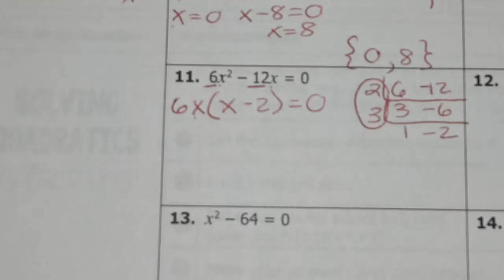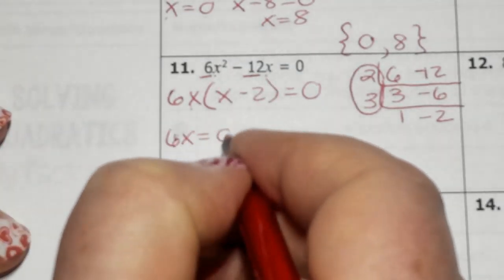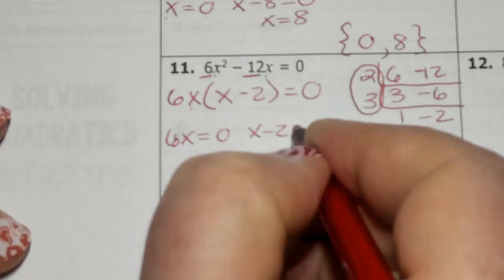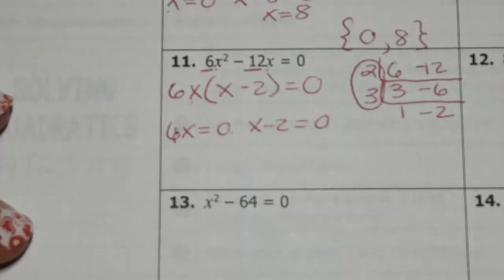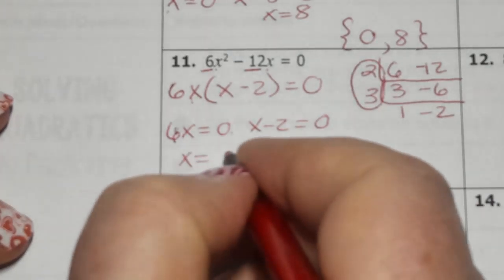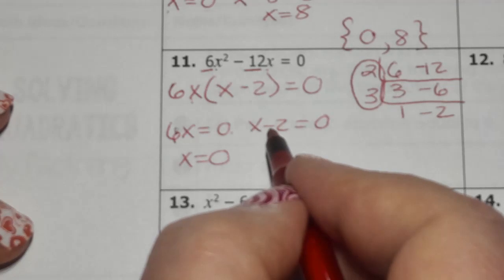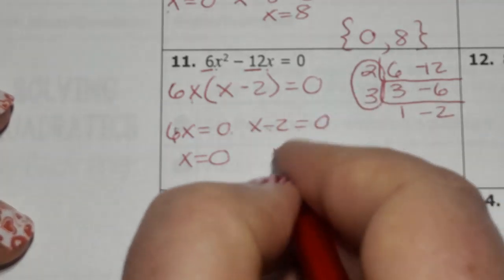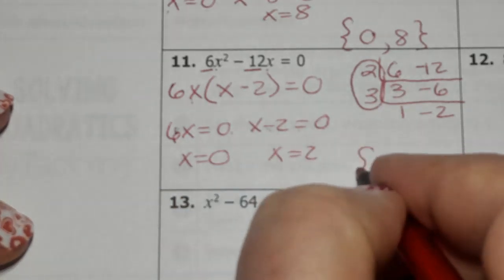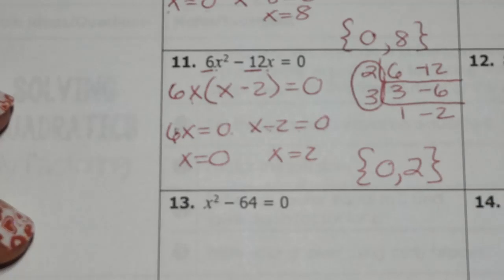Now set them both equal to 0. 6x equals 0. X minus 2 equals 0. So what number, when you multiply it by 6, gives you 0? 0. What number added to -2, or what number, when you take 2 away, gives you 0? 2. Our roots, our solutions, our zeros are 0, 2.